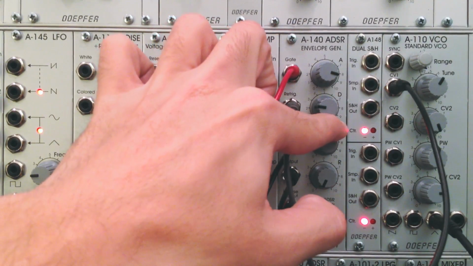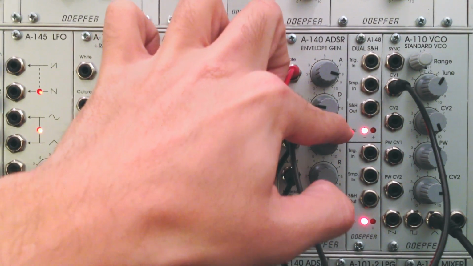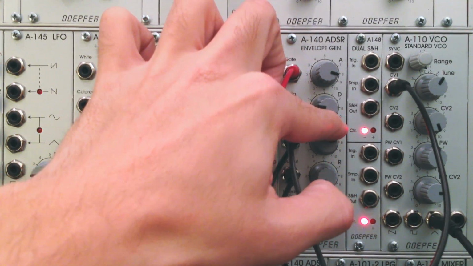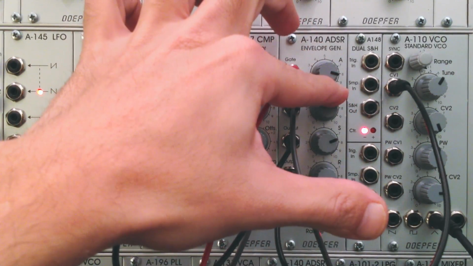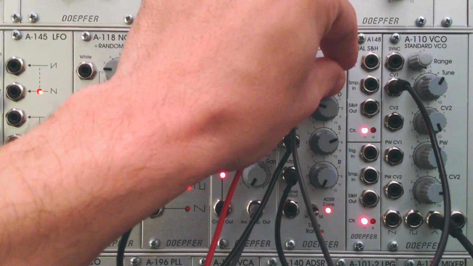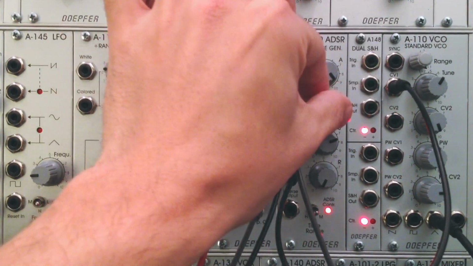So you can get a few different variations on the LFO. And you can make it as subtle as you want. I'm still holding the key down.